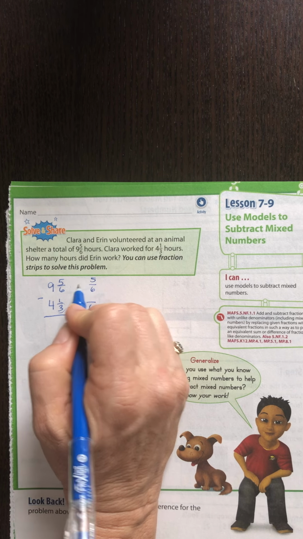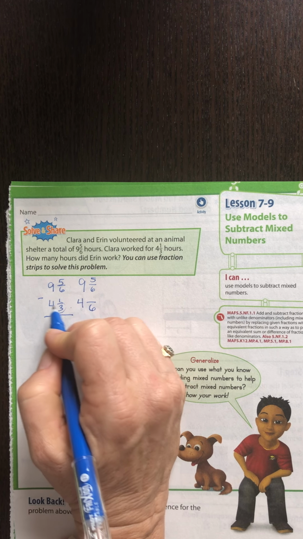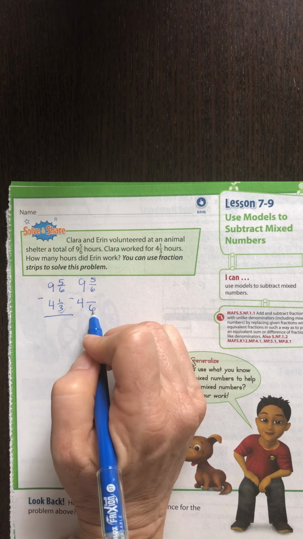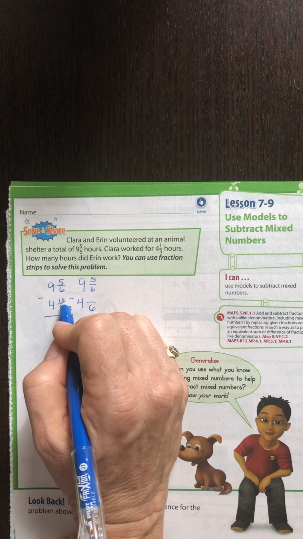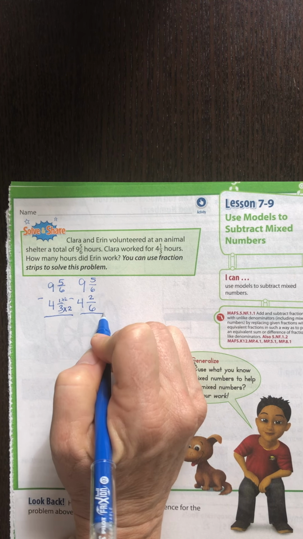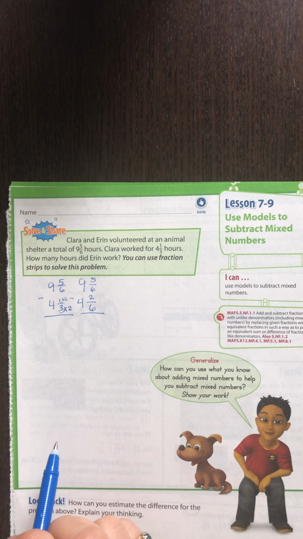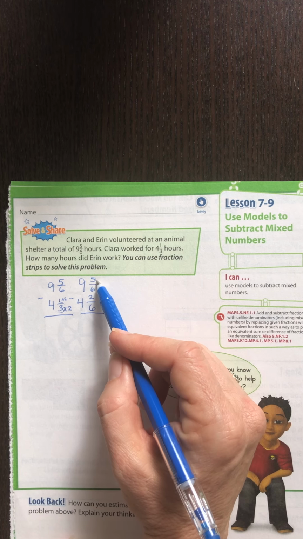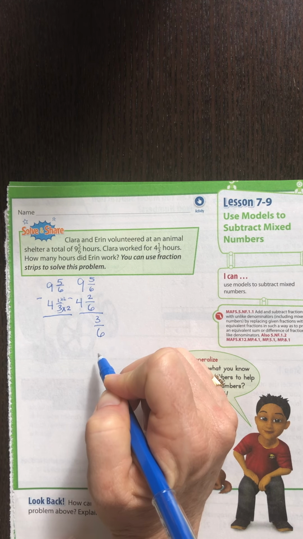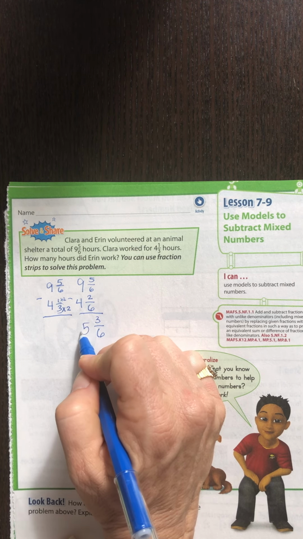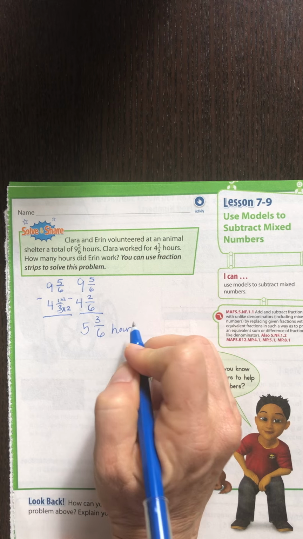So my first mixed number doesn't change at all. The fraction stays the same. The 4 1/3, we need to change our fraction to have a common denominator with the 6. I know that 3 times 2 is 6, so 1 times 2 is 2. So I'm going to change that to the equivalent fraction of 2/6. 1/3 is equivalent to 2/6. Now I can subtract because I can take 2 away from 5, and I get 3, and the denominator stays the same. 9 take away 4 is 5. So we're left with 5 3/6 hours that Aaron worked.